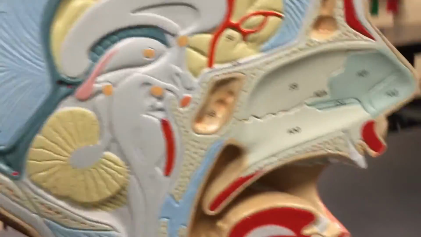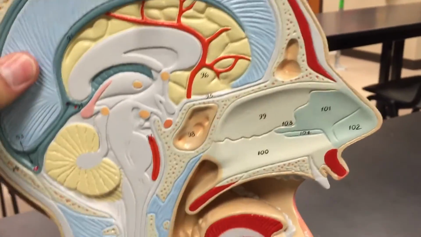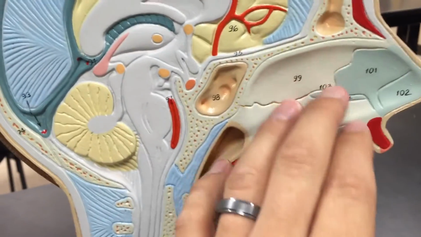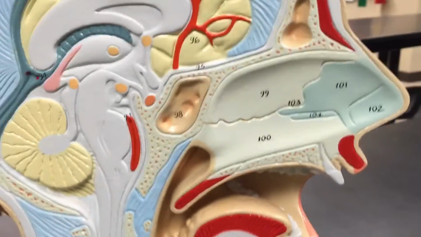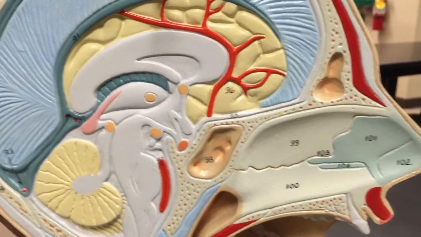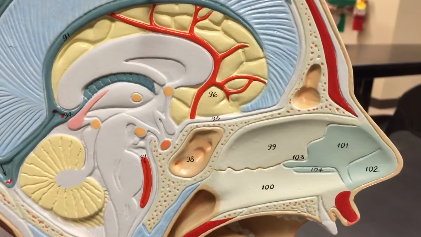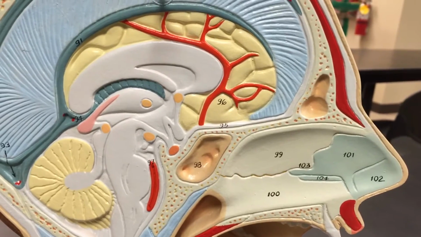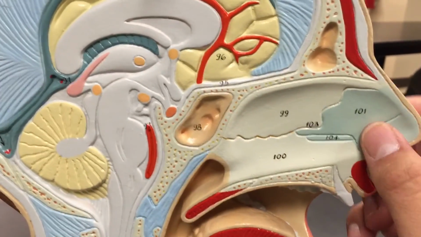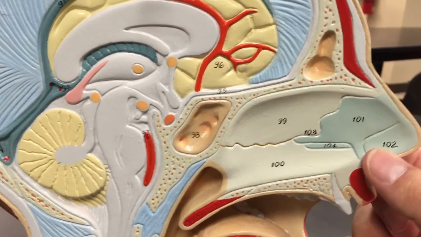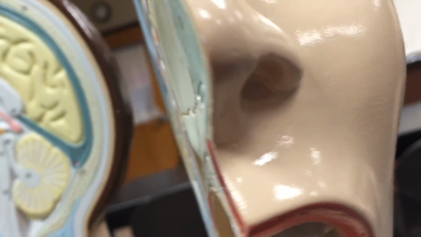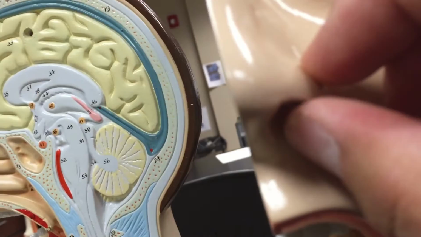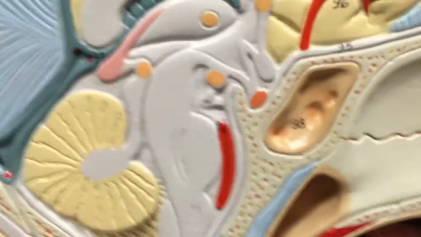If I turn over here, our model this time is showing you the nasal septum, as I was showing you a little bit ago. Up at the beginning here, 102 is our nasal vestibule. Excuse me, not the nasal vestibule. It is one of the cartilages. The nasal vestibule actually would be up in there, which is where sometimes people get that little piercing placed.